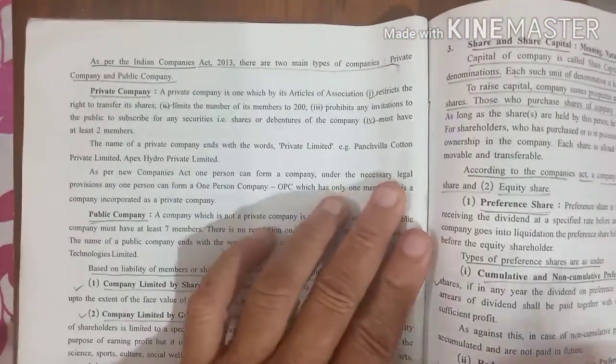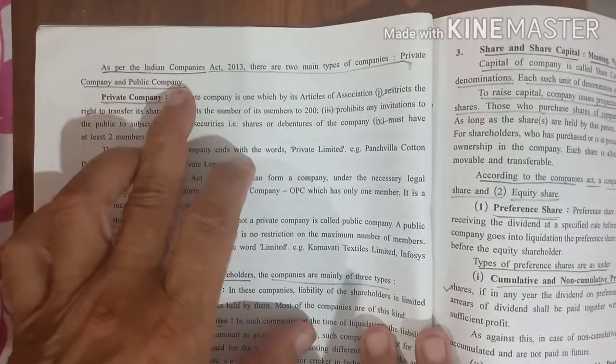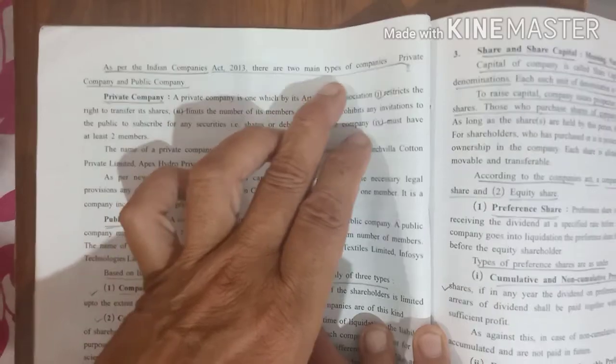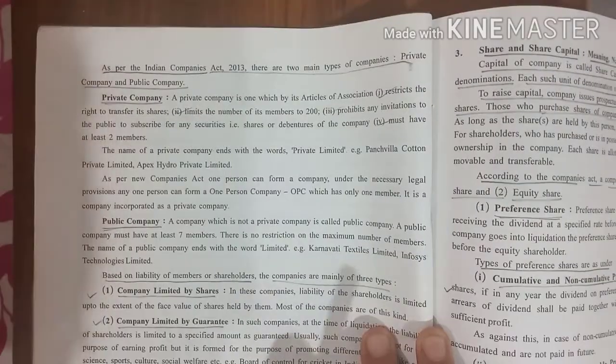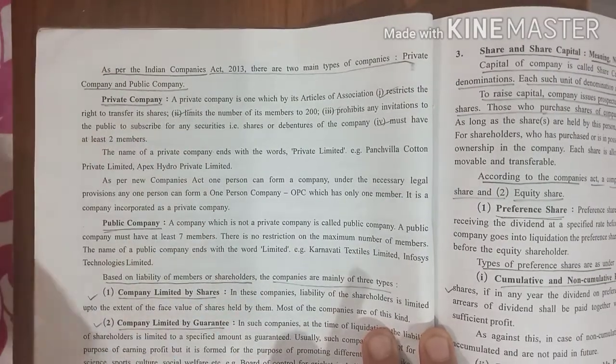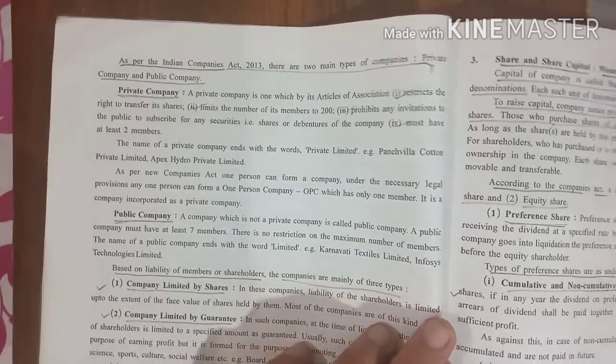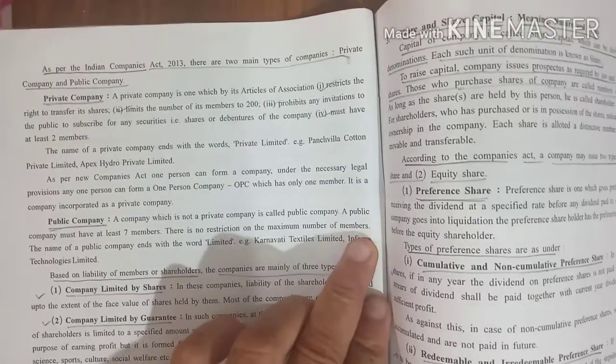Next, as per the Indian Companies Act 2013, there are two main types of companies. One is the private company and another is the public company. Now you have to know what is called the private company and what is called the public company.